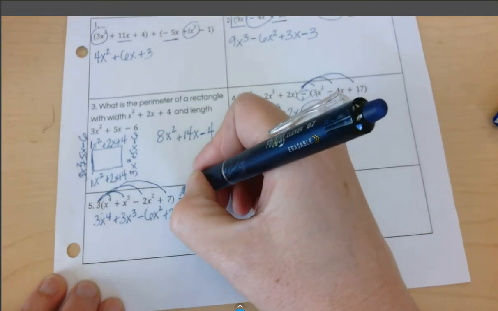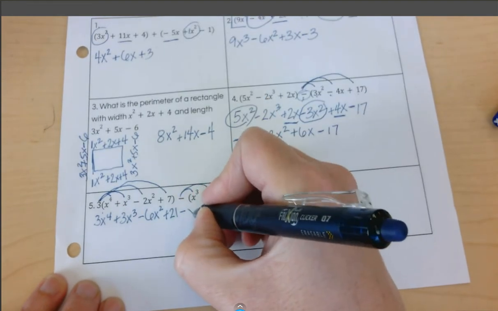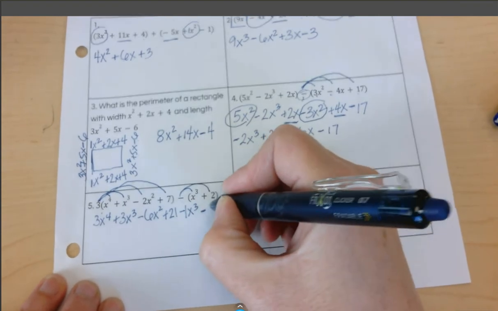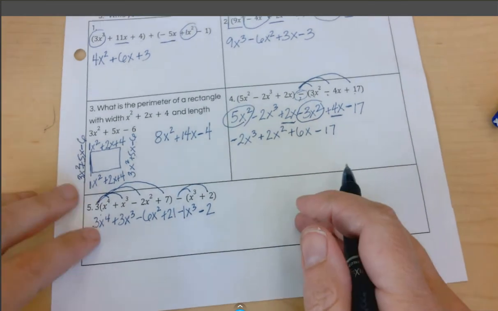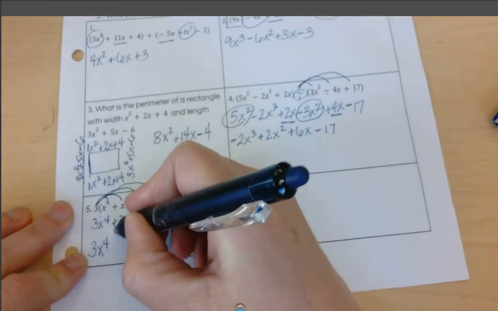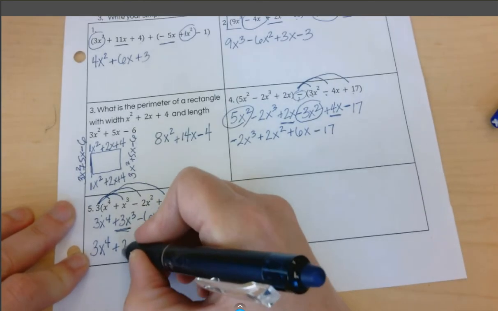And then distribute the minus to each of the terms in the second set of parentheses. So I have minus x cubed, or 1x cubed, and I also have a minus 2. Combine your like terms. So bring down the 3x to the 4. It does not have a like term. And I have 3x to the 3 minus 1x to the 3 is 2x to the 3.